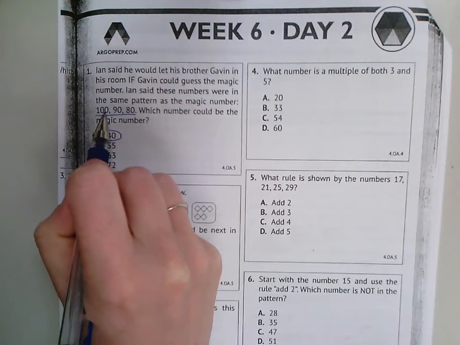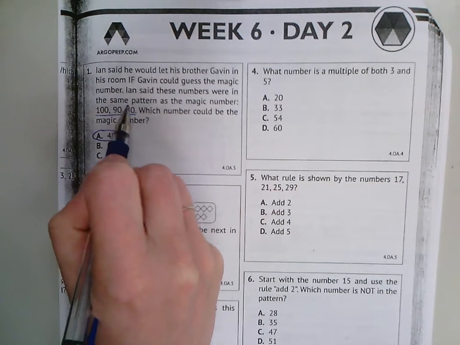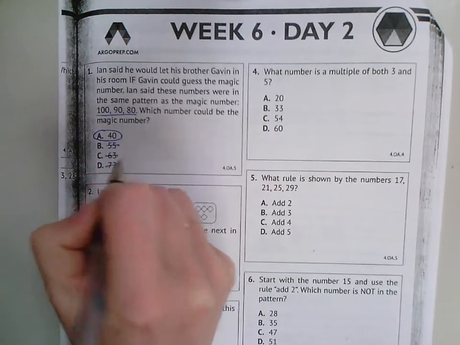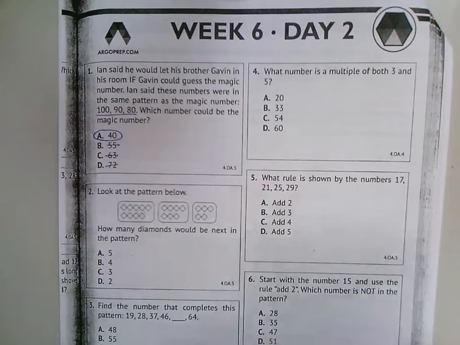And then I can go back and say, well, that looks like subtract 10, subtract 10. So in order to subtract 10, I would get to 40. I wouldn't get any of those if I was subtracting 10.